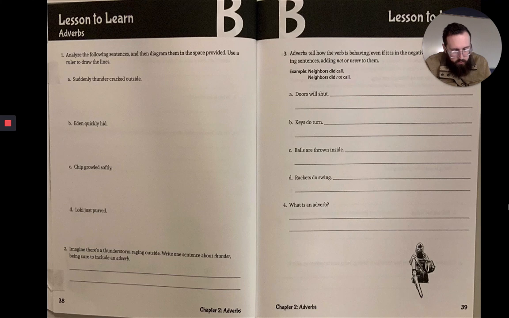Okay, number 3: Adverbs tell us how the verb is behaving, even if it is in the negative. So remember in our first sentence, I briefly talked about the words not and never being negative adverbs. So we're going to add not or never to them. For example, neighbors did call. Neighbors did not call. So in this, you're working on figuring out whether not or never fits best. So the first one, doors will shut. Doors will never shut. Doors will not shut.